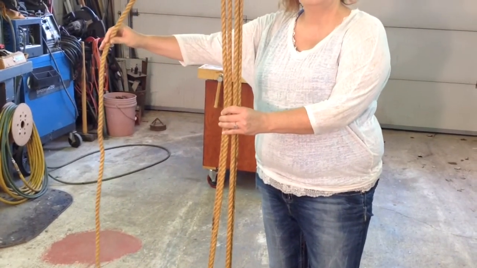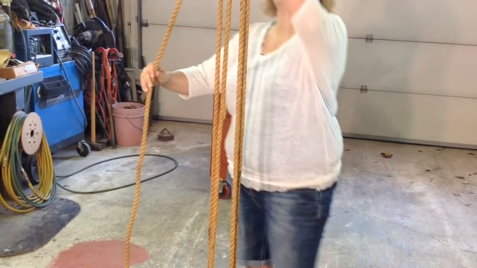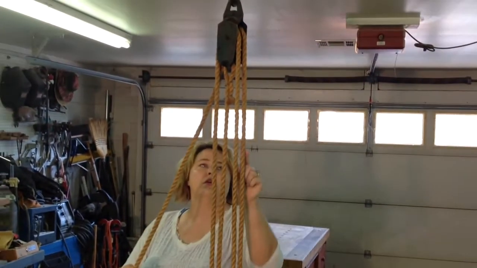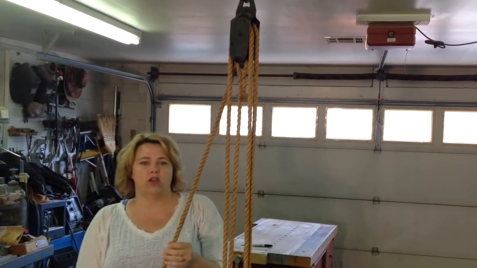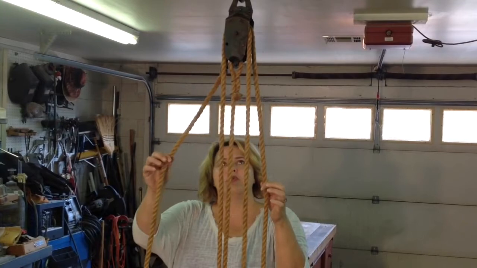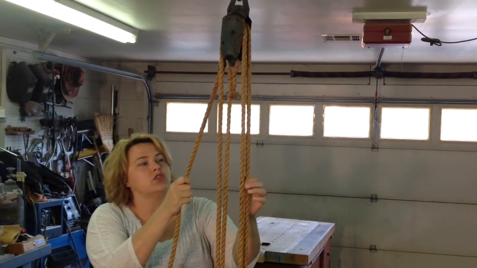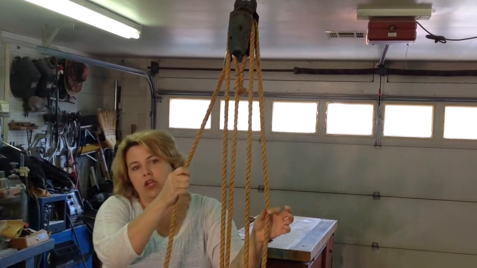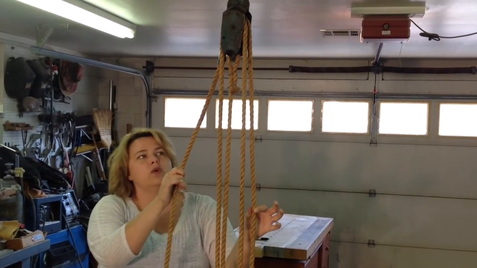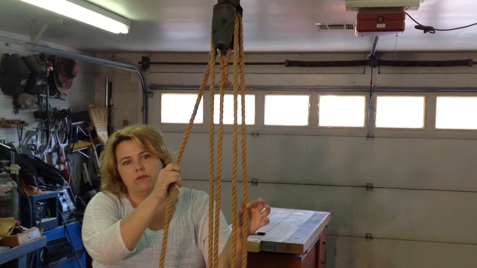This strand is not connected to the weight. Instead, it's just going up from here over to change the direction. This is an example of what a fixed pulley would be. Right, where if I was just pulling it and this was the only strand connected to the weight, we wouldn't actually have mechanical advantage. Right?